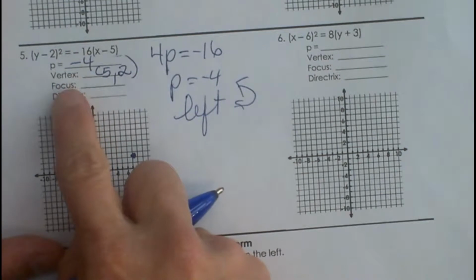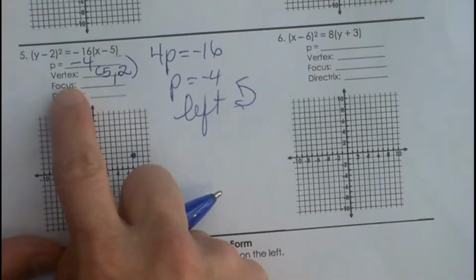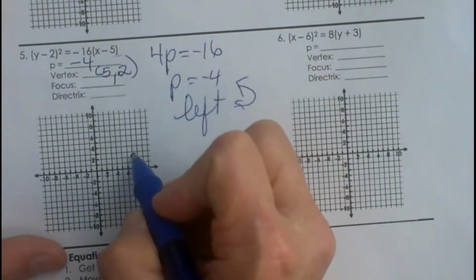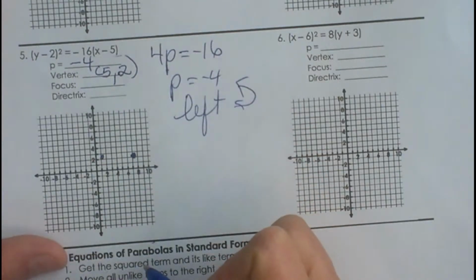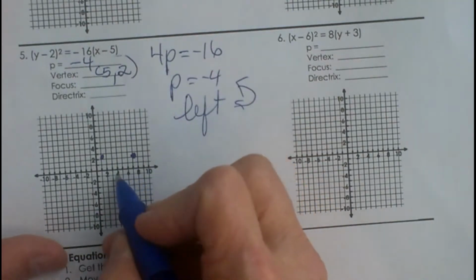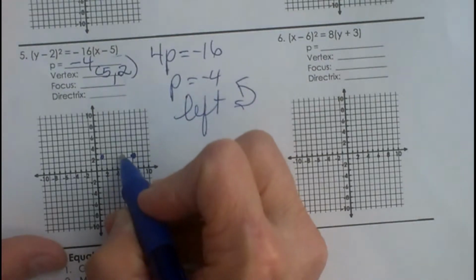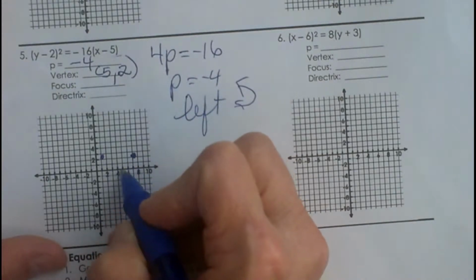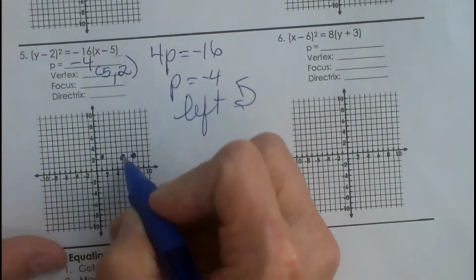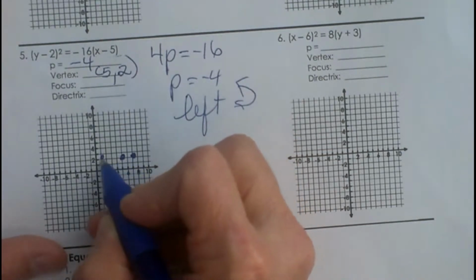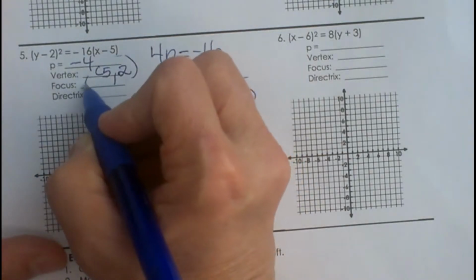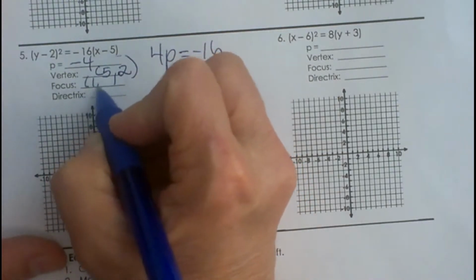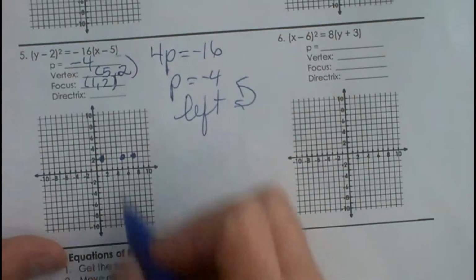Okay, now we need to plot our p. We need this to face to the left, so we're going to count back 4. So here's 4 backwards. Wait a minute, I plotted that wrong. Sorry. This should be 5, 2 right here. Okay, 5, 2. I went to 7, 2. Okay, so here's our focus at 1, 2.